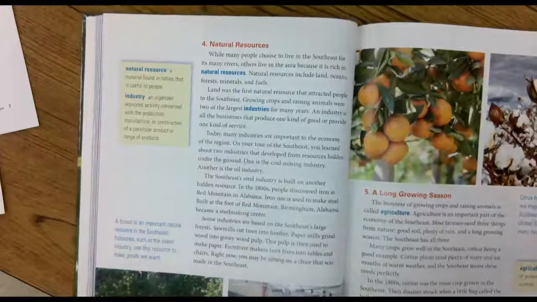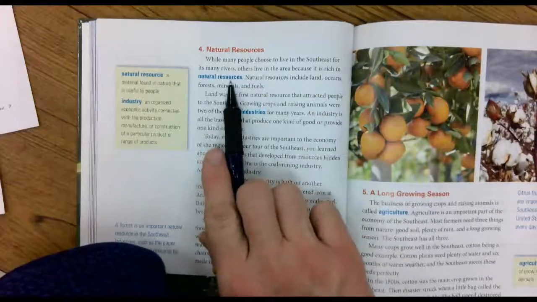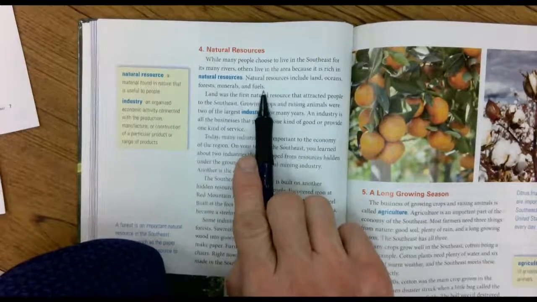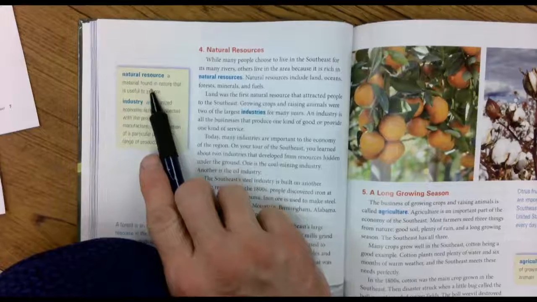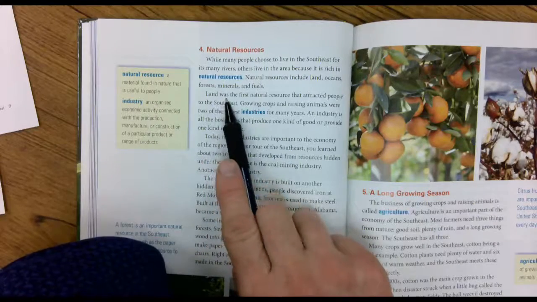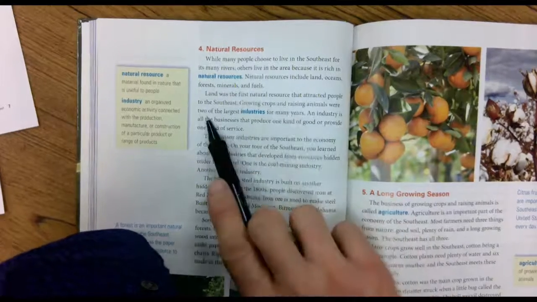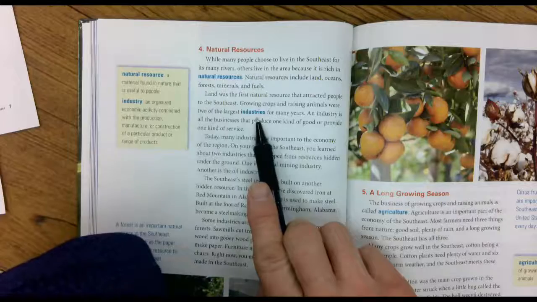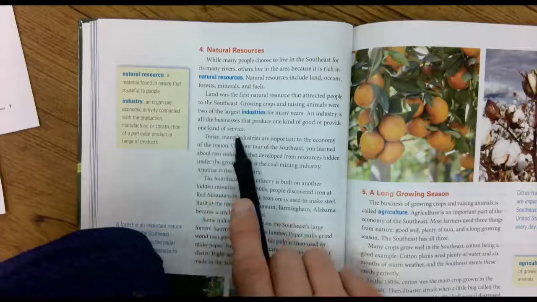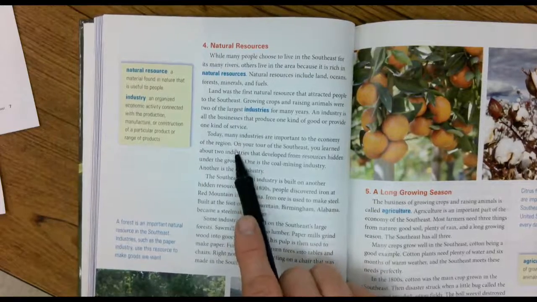Natural resources. While many people choose to live in the Southeast for its many rivers, others live in this area because it's rich in natural resources. Natural resources include land, oceans, forests, minerals, and fuels. A natural resource is something found in nature that is useful to people. Land was the first natural resource that attracted people to the Southeast. Growing crops and raising animals were two of the largest industries for many years. An industry is all the businesses that produce one kind of goods or provide one kind of service. Today, many industries are important to the economy of the region.